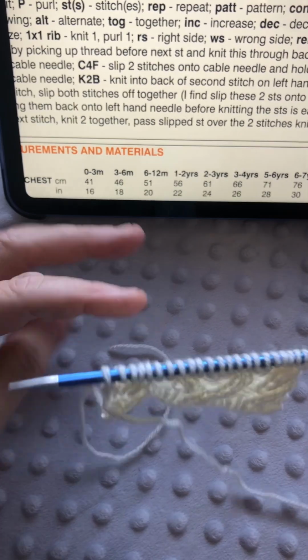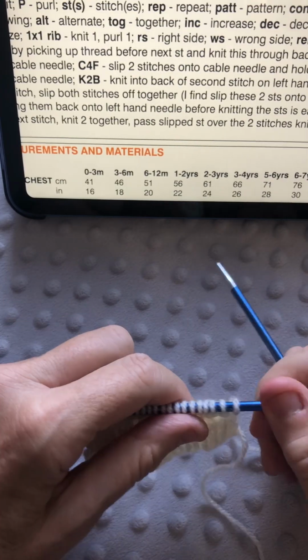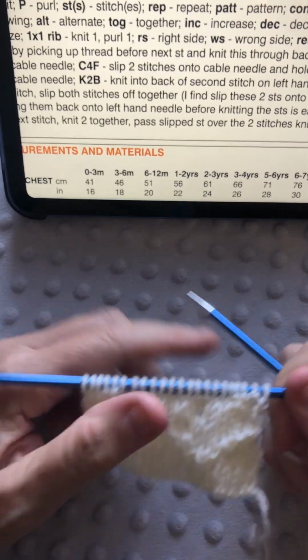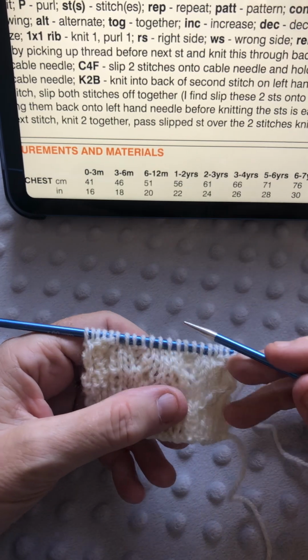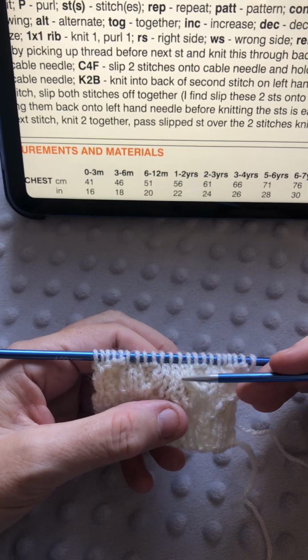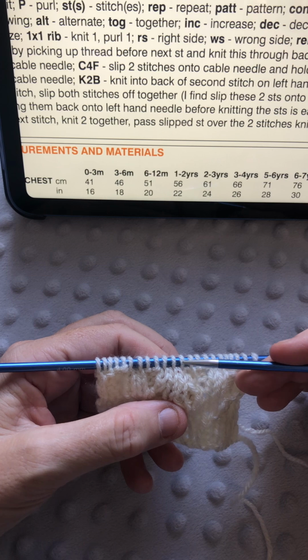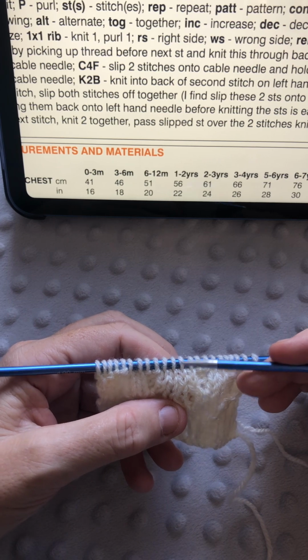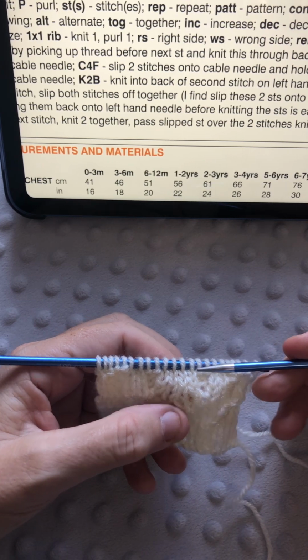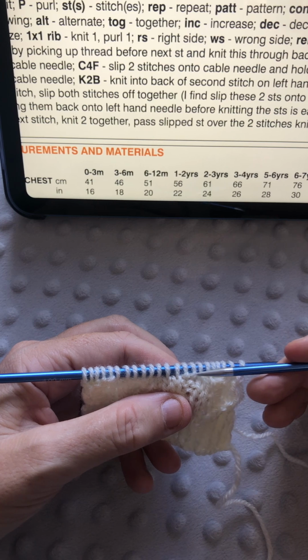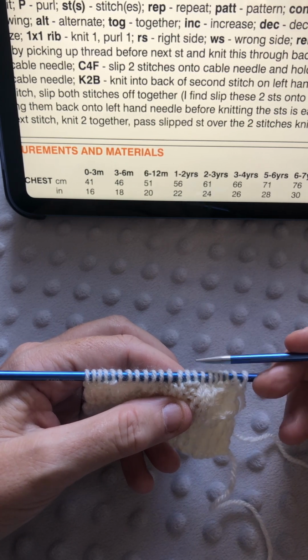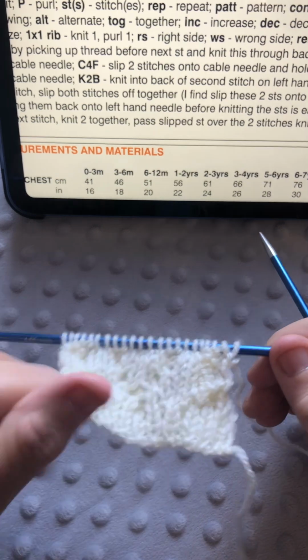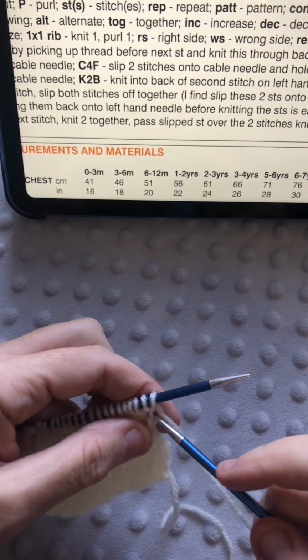So I think the better way of doing knit the knits and purl the purls is to look at what you've got on the wrong side row. Remember I said you've got little V's, which is where your knit stitches are, which are your purl stitches on the other side. And you've got your bar going across, which is your purl stitch on the wrong side. It was your knit stitch on the right side. So I'm just going to follow what I've got here.